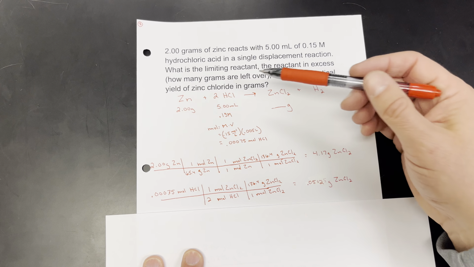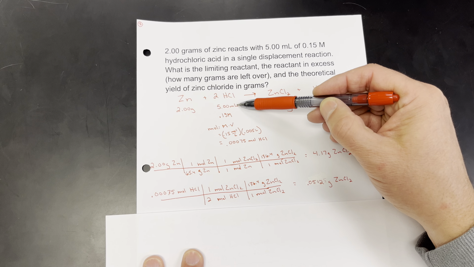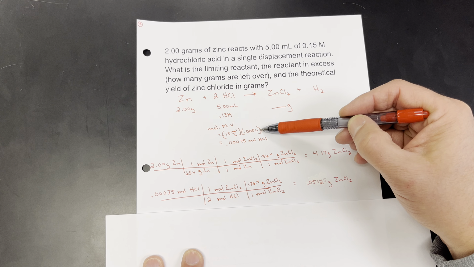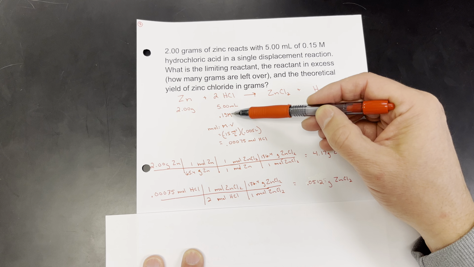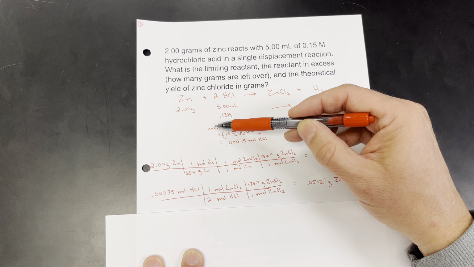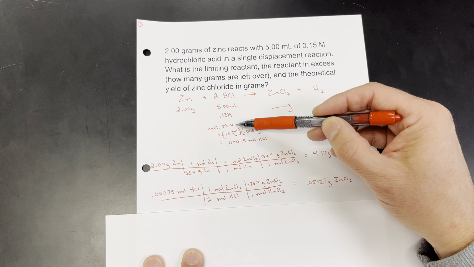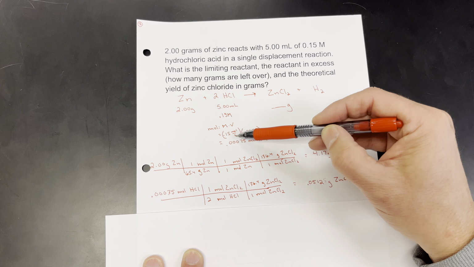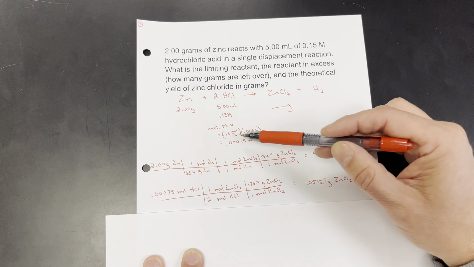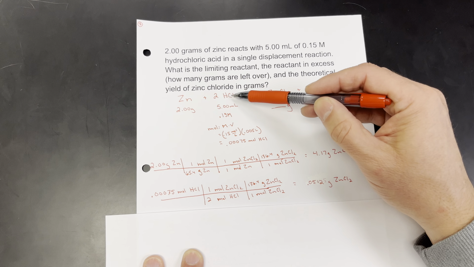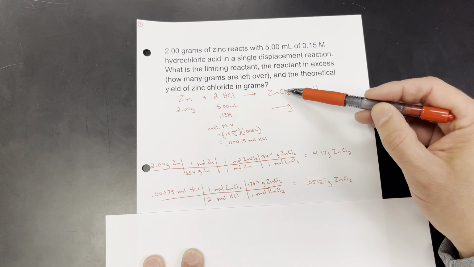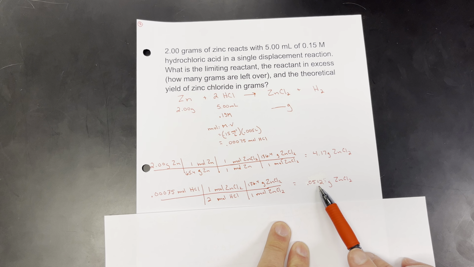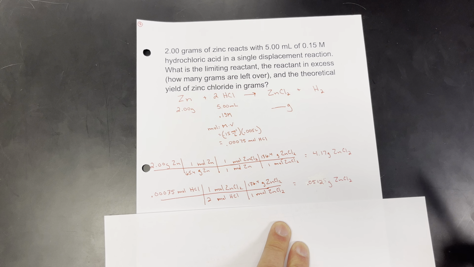If I do it with the hydrochloric acid, the first thing I need to do is get the milliliters into liters. If I divide by 1,000, I will find out that 5 milliliters is equal to 0.005 liters. Then I take the molarity, and if I cross multiply, I get moles is equal to molarity times volume. When I multiply these out, I find that it's equivalent to 0.00075 moles of hydrochloric acid. I'm going to convert that over to zinc chloride to see how much zinc chloride I can make. And as you can see, I can only make 0.0512 grams of zinc chloride.